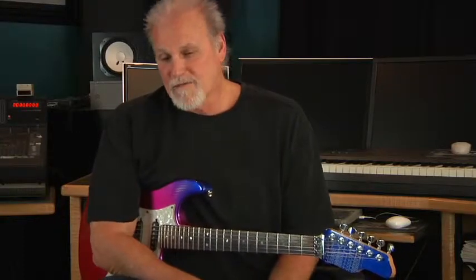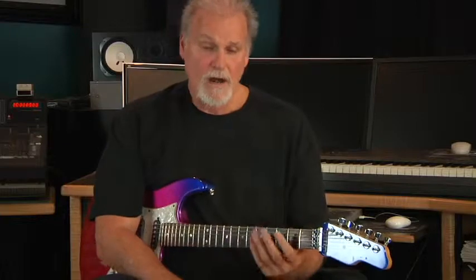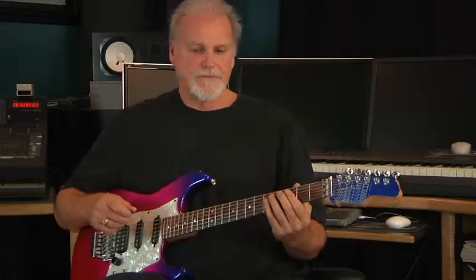Power chords are used in all kinds of popular music, rock and fusion, almost any kind of real percussive music these days uses power chords on the guitar. And basically a power chord is a chord that has no third in it.